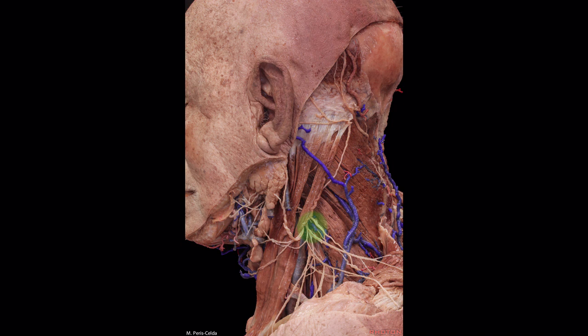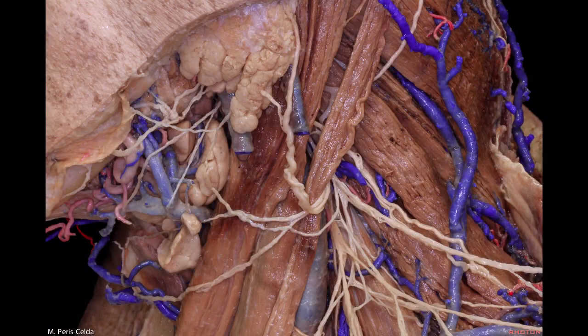And Erb's point is important because the subcutaneous branches of the cervical plexus pierce the superficial layer of the cervical fascia, and they can be used. For instance, this is the greater auricular nerve that can be used as a neural graft. The transverse cervical nerves and the supraclavicular nerves, the lesser occipital nerve, and here, deep to it, the accessory nerve. In a closer view, we can see the accessory nerve here, supraclavicular nerves, transverse cervical nerve, and greater auricular nerves.